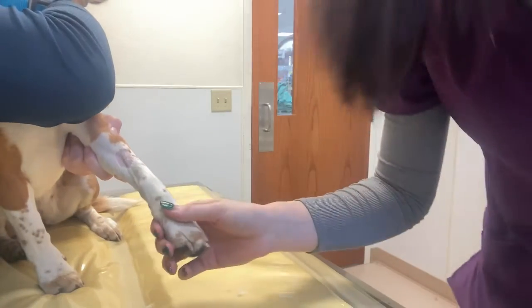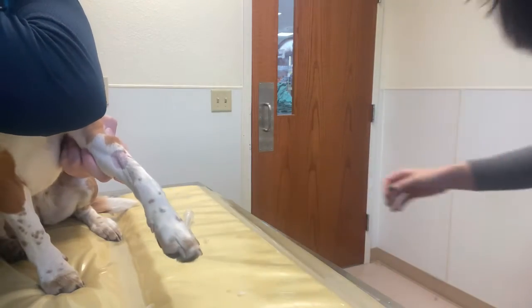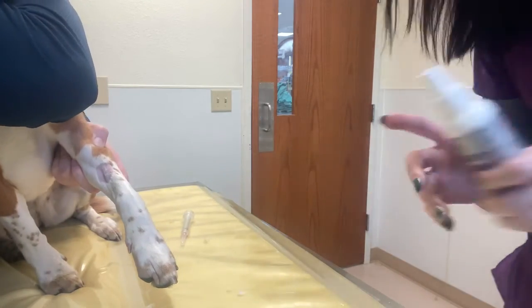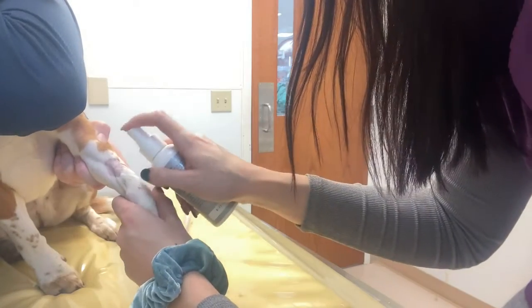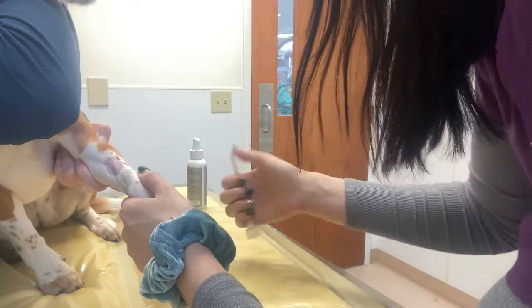Okay, so this is a cephalic blood draw. This is Zoe. She is my doggo, and she's kind of a pansy for pokes. So we're just gonna spray her with some hexacane and numb her up a little bit.